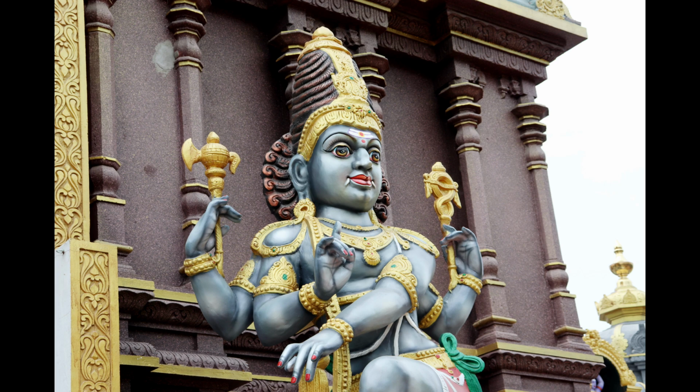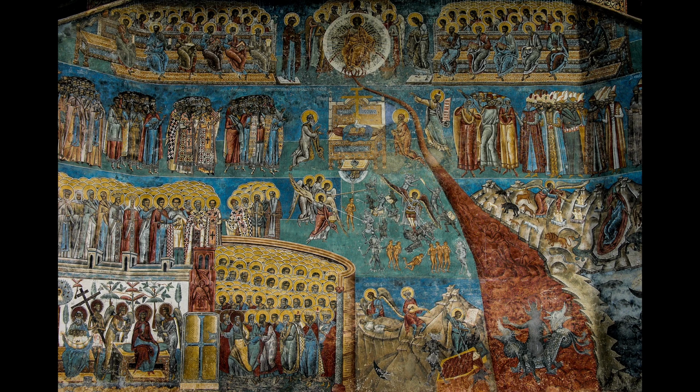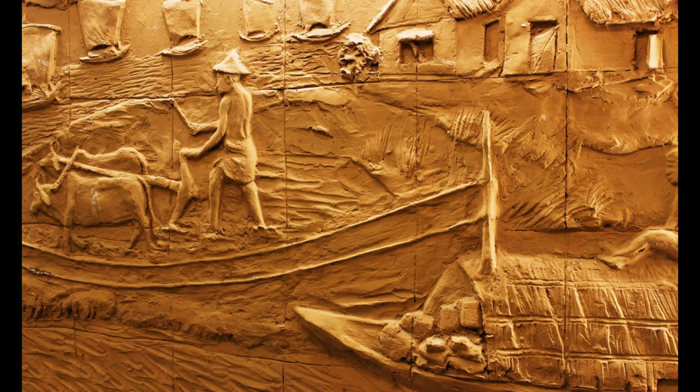Political organization. With the unification, Egypt transitioned from a collection of independent city-states to a centralized state. The pharaoh, or king, became the central authority, governing with the assistance of a bureaucracy and regional administrators.